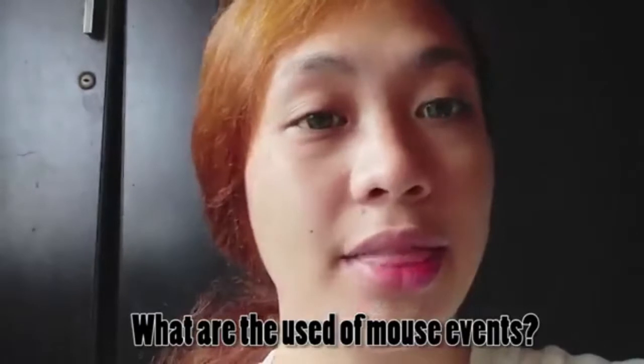I am talking about the mouse event. What is the use of mouse events? The mouse event interface represents events that occur due to the user interacting with the pointing device. Common events using this interface include click, double click, mouse up, and mouse down. And be careful with mouse move. It fires many times during the mouse movement, and we need to apply throttling, which we will talk about when we analyze scrolling.